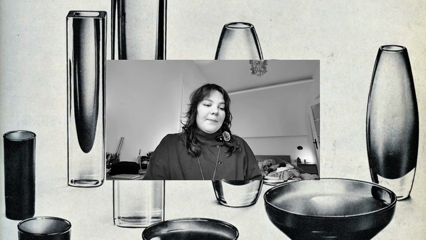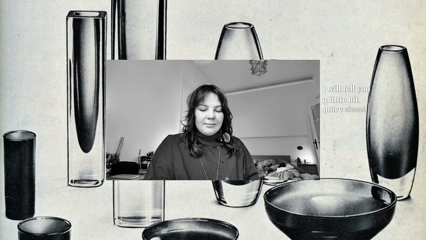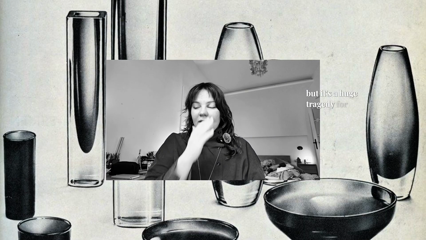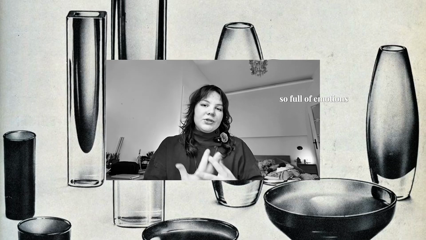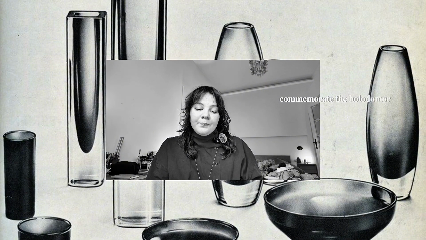Holodomor is a famine that was made in Ukraine by the Soviet government. I will tell you a little bit more about it, but it's a huge tragedy for Ukrainians, and November is a harsh month by itself, but with this anniversary I was so full of emotions, so I decided to make the lantern to commemorate the Holodomor.